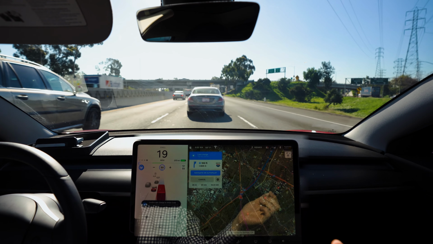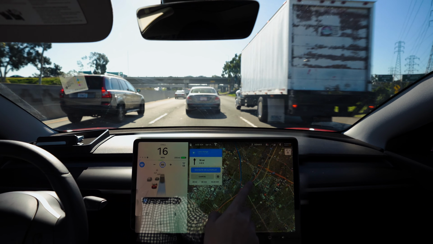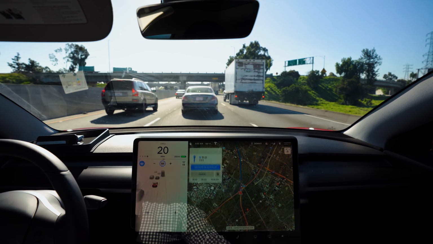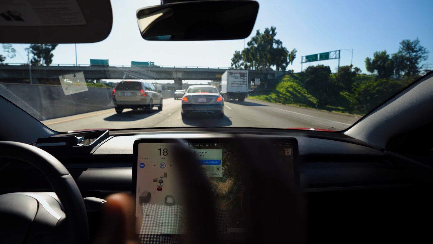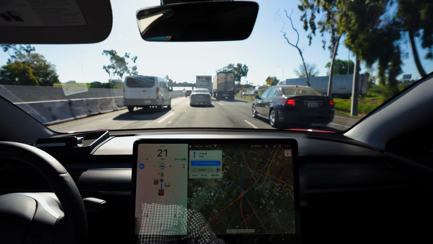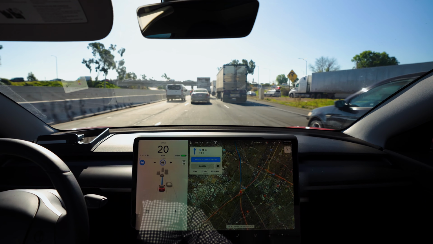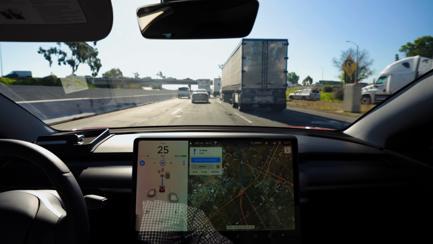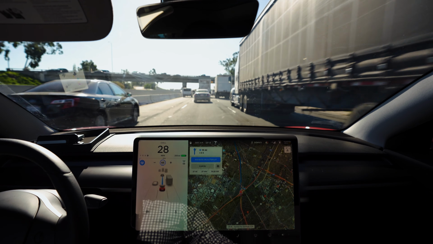Heavy braking there. Down to 16 miles an hour. Now the autopilot is just pumping the brakes a little bit. Okay, some more heavy braking from autopilot. The truck came into our lane in front of the Mercedes, and that caused everybody to brake.